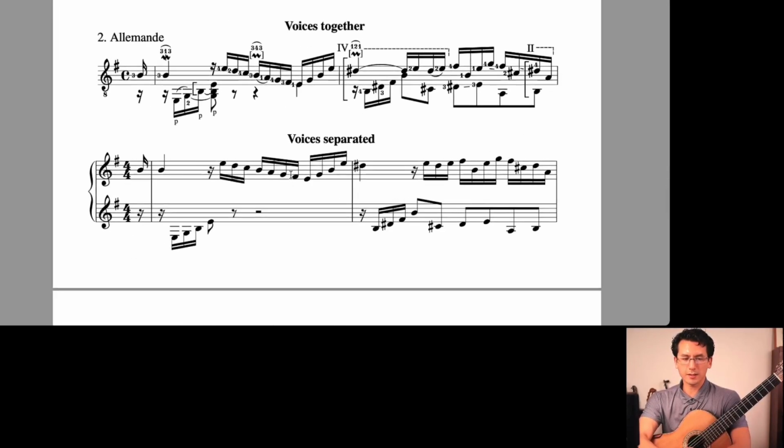So this is an example of seeing the voices together and what it looks like if you separate the two voices out. So if I play this top voice by itself, we get that beautiful melody, isn't it? And then we get the bass voice, which is going, I guess we could add this E too.